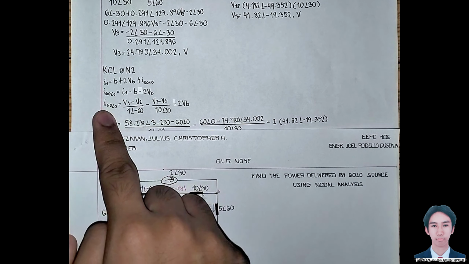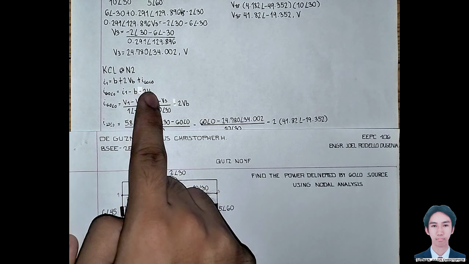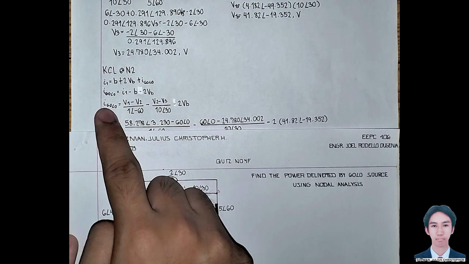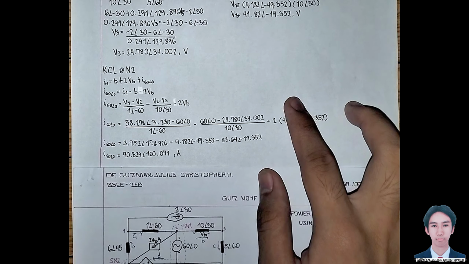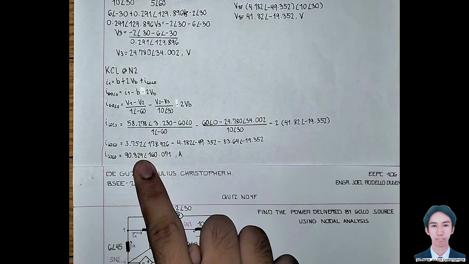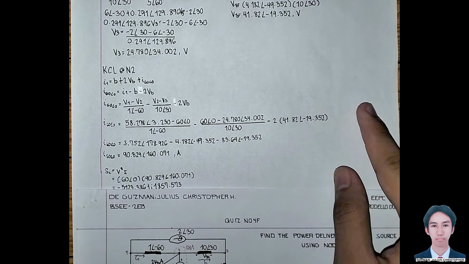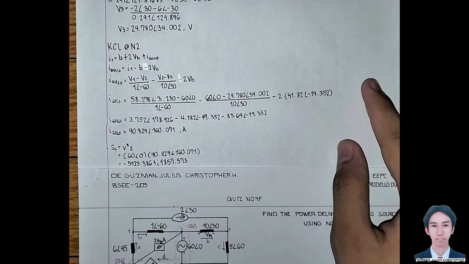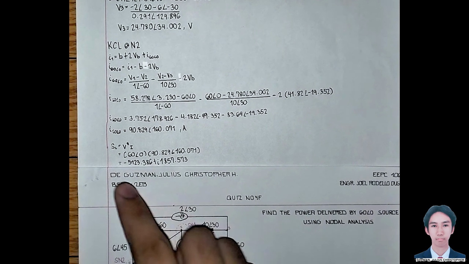Now, we have values for I1, B, and twice V_B. That's why the current of the 60∠0° source is equal to 90.829∠160.071° amperes.